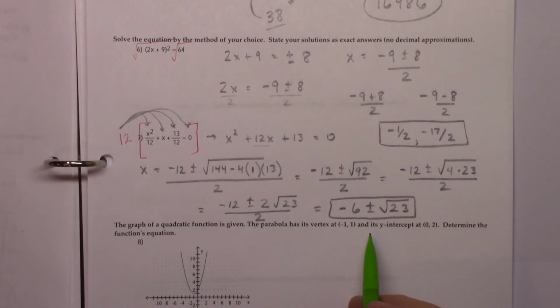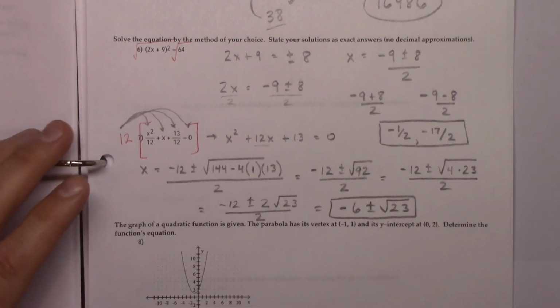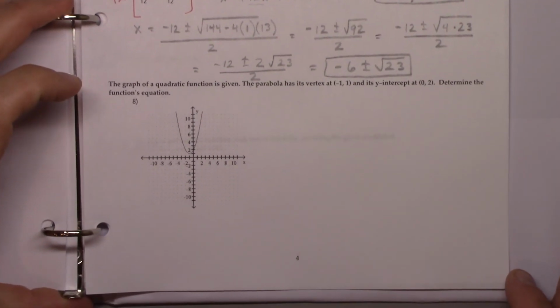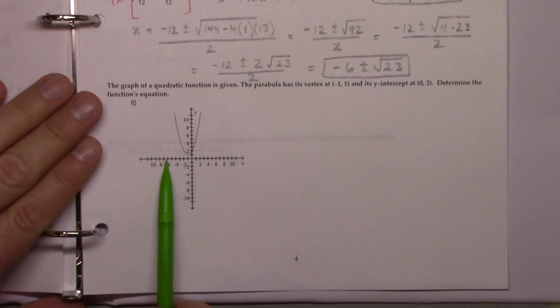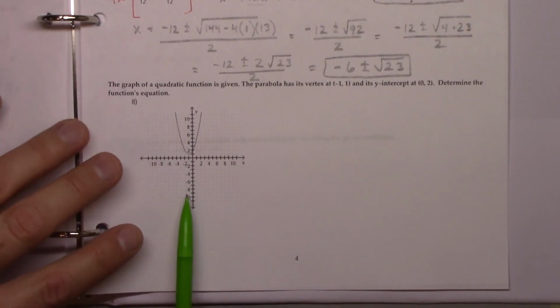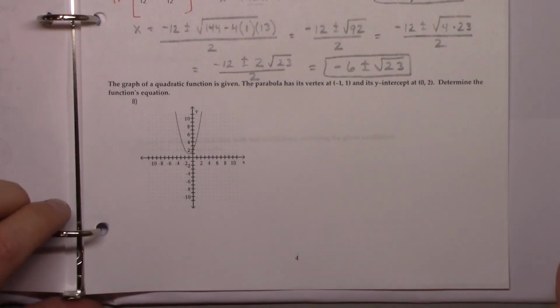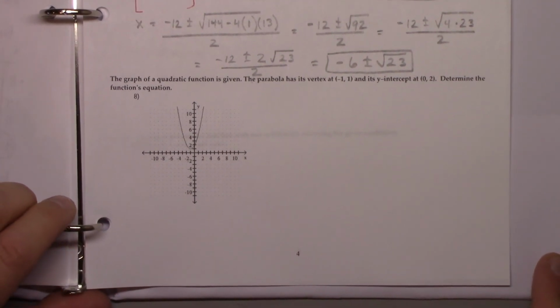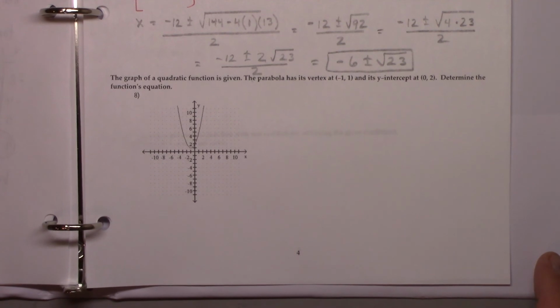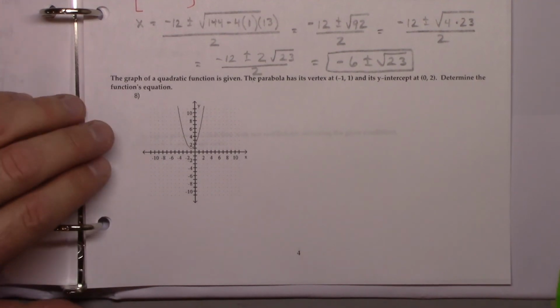If you write them as 2 separate answers, it's negative 6 plus square root of 23 and negative 6 minus square root of 23. All right, I'm going to go ahead and show one more example here, one more problem, and then I'm going to stop, and that's going to be the end of the part 1 video. I'll pick up with the rest of the problems for the part 2 video.